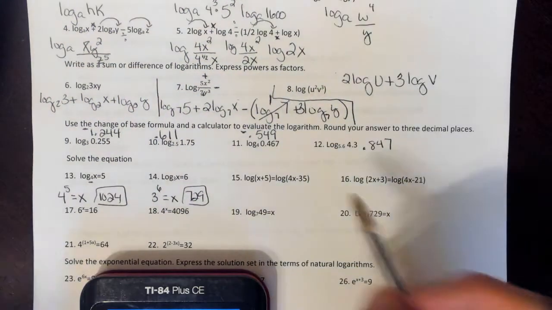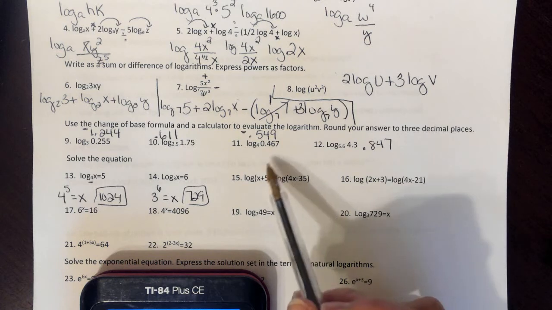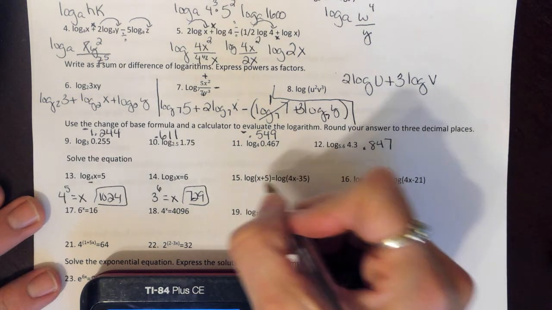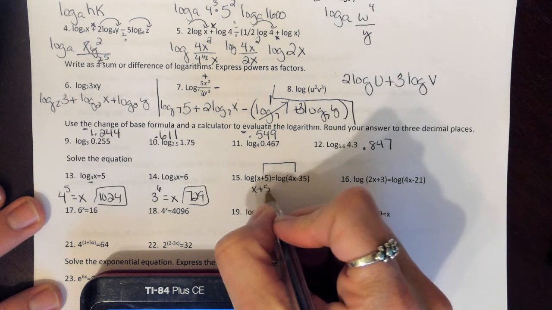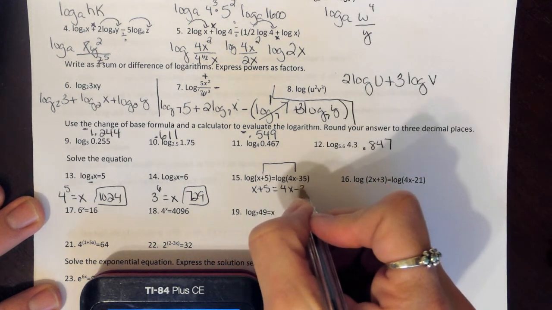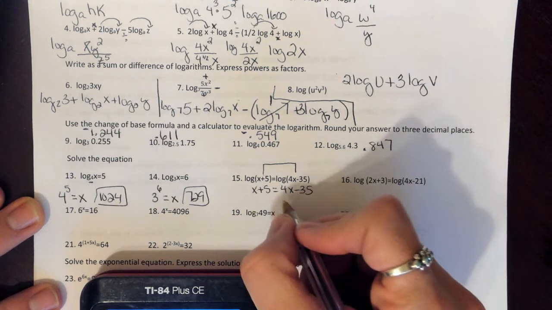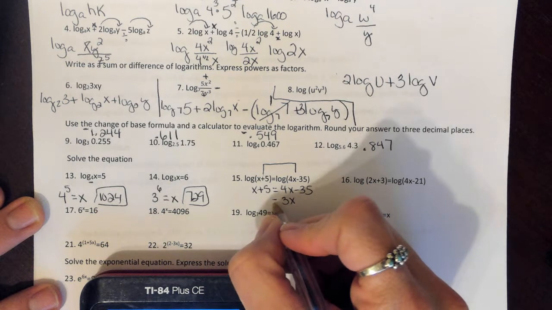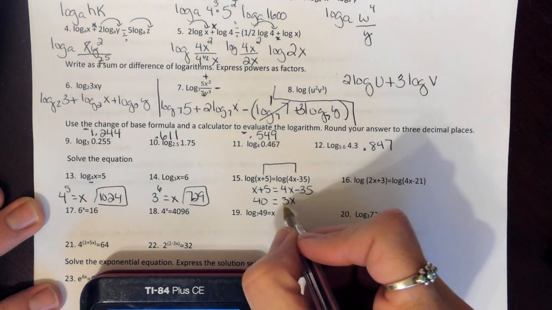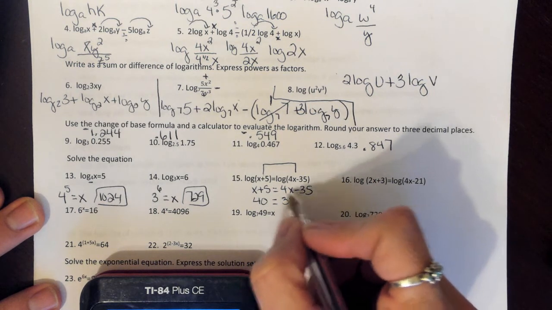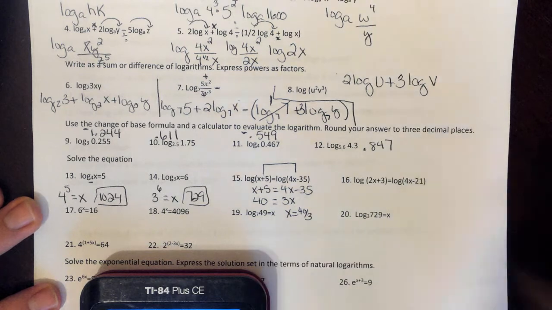Okay. On this log problem, I have a log on the left and a log on the right. Since I only have one log on each side and they have the same base, I can set these equal. So x plus 5 equals 4x minus 35. I'm going to move this x on the left to the right by subtracting and get 3x. I'm going to move that negative 35 to the left and add it and get 40. So now all I have left to do is get x to be a 1x, so I'm going to divide. So x equals 40 over 3. And leave it just like that.